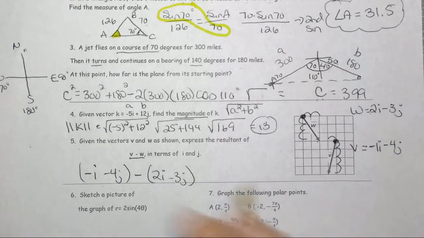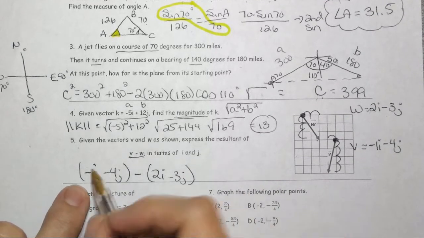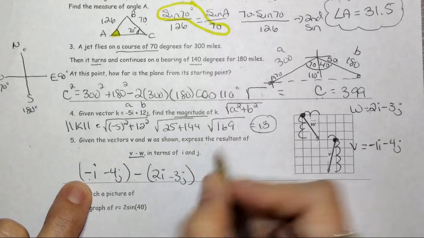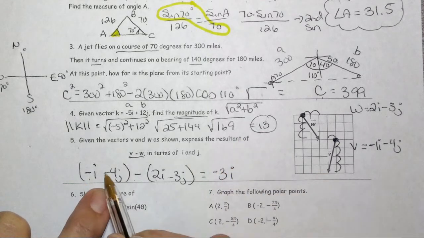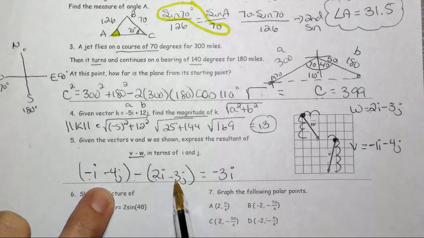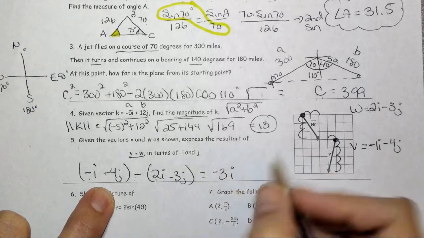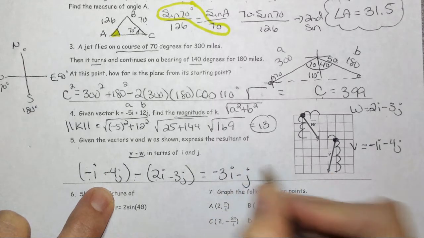And now I'm just going to subtract the i's with the i's and the j's with the j's. So negative 1 minus 2 would give me negative 3, and they're still i's. Negative 4 minus a negative 3. Remember, a double negative changes to a plus. So negative 4 plus 3 is negative 1j.